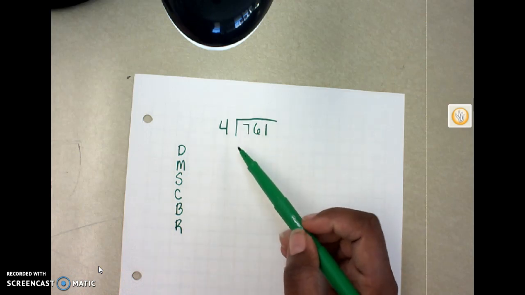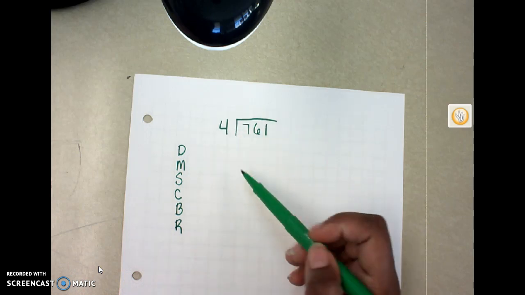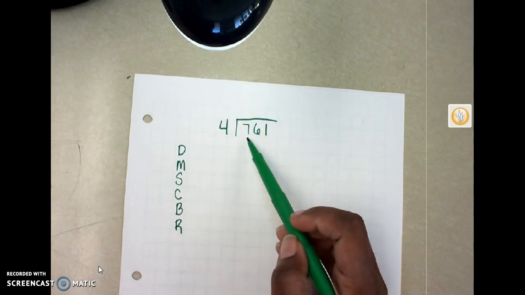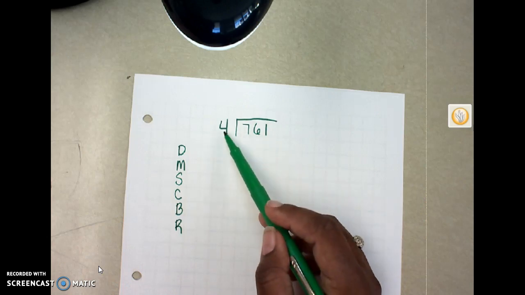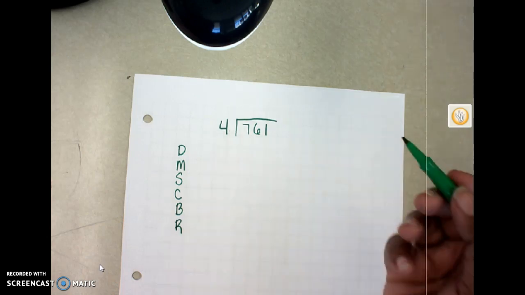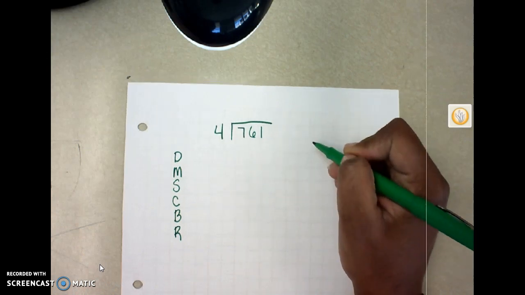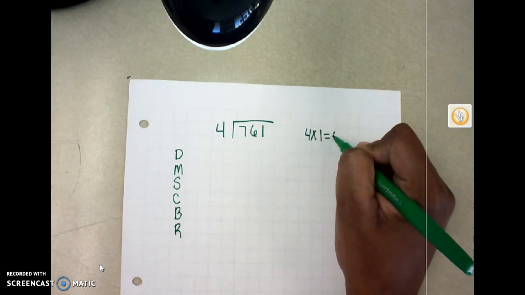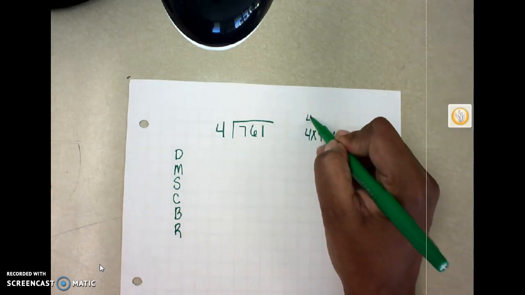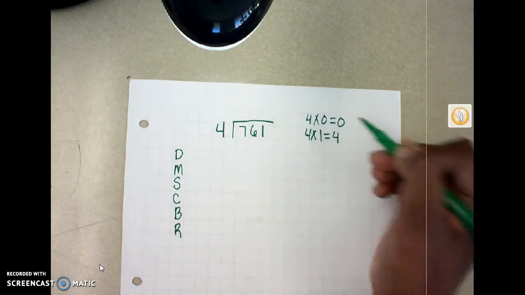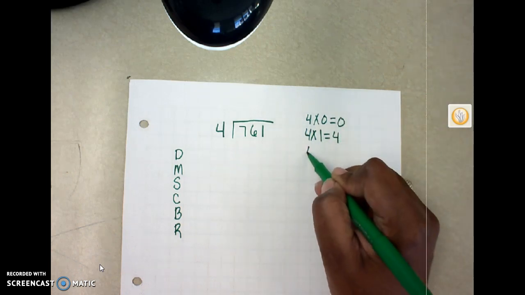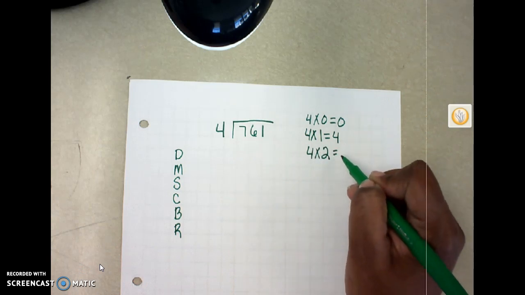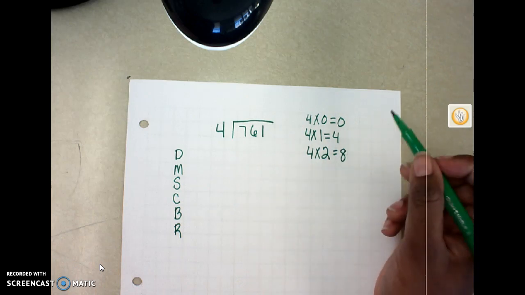I am going to divide 7 divided by 4, or I could think, how many groups of 4 can I pull out of 7? So I'm going to multiply by 4 until I get to 7. And I'm going to write it on the side. 4 times 0 is 0. 4 times 1 is 4. 4 times 2, 2, 4, 6, 8 is 8. And I'm going to stop there.